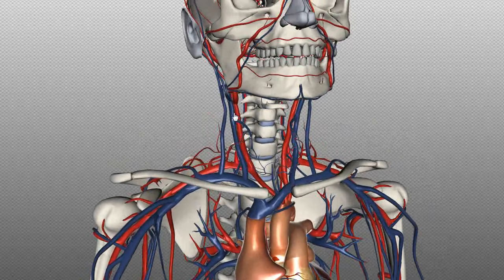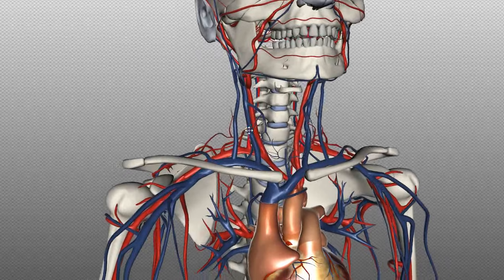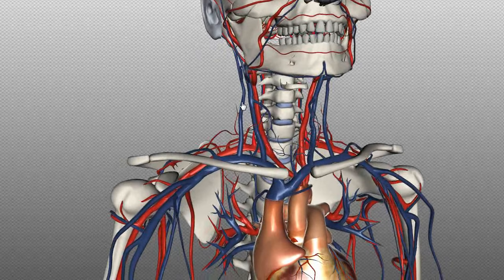This one, which is more medial, is the internal jugular vein, and this one, which is more lateral, is the external jugular vein. The internal jugular vein drains the brain, and the external jugular vein drains the head and face.